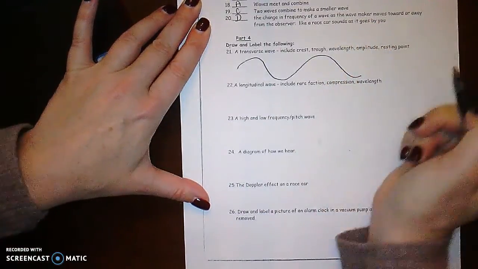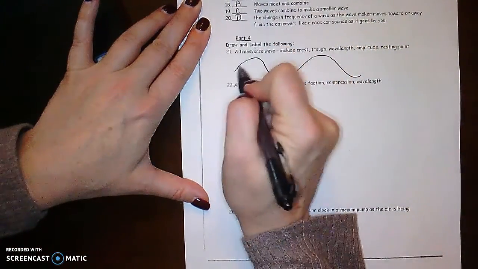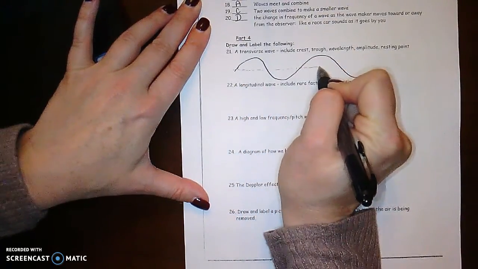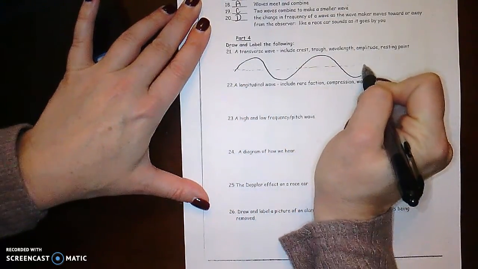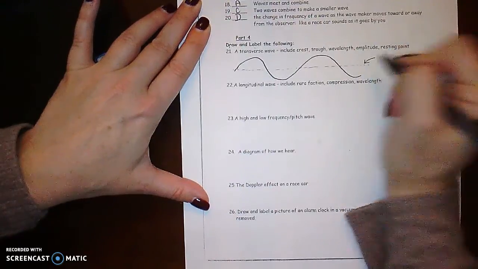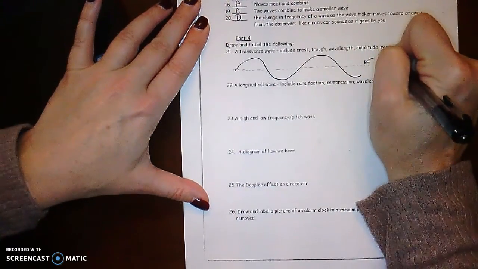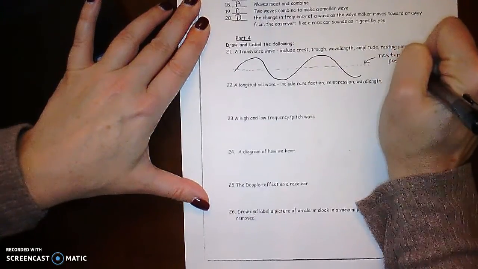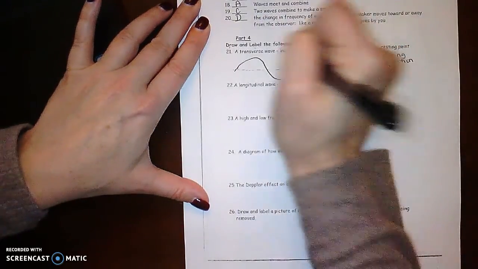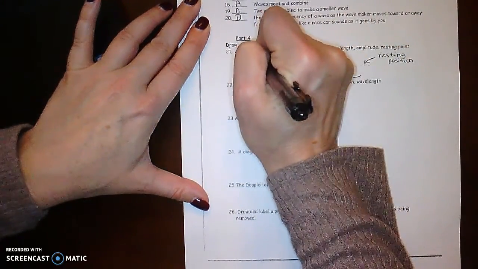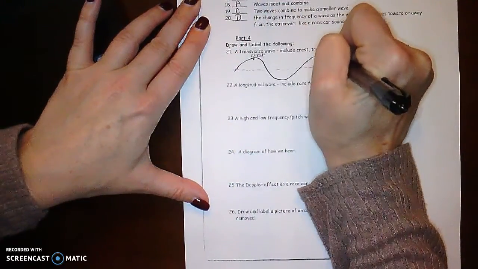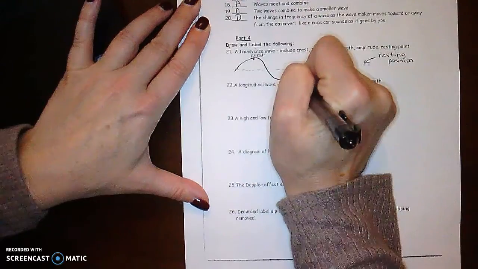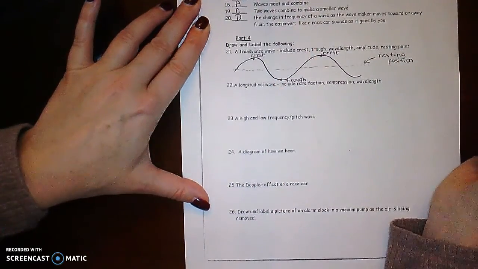Okay, so there's my transverse wave. I'm going to go ahead and do my little line across the middle. Okay, I'm going to label that as my resting position. I'm going to label my crest, my highest points, my trough, my lowest points.